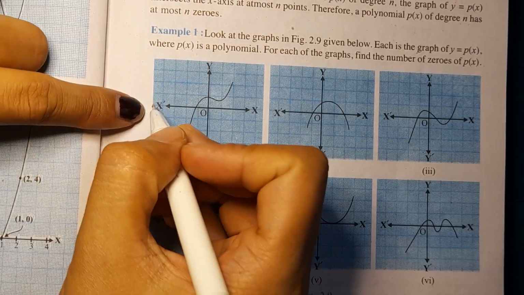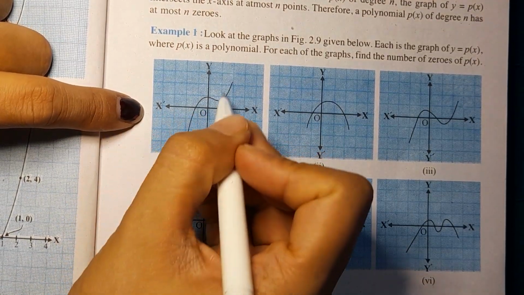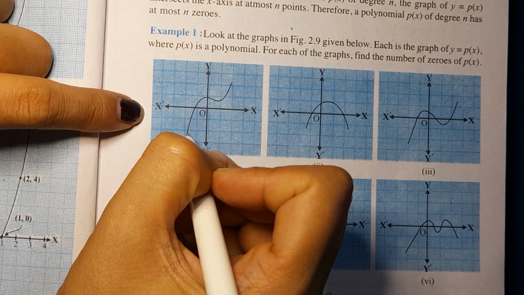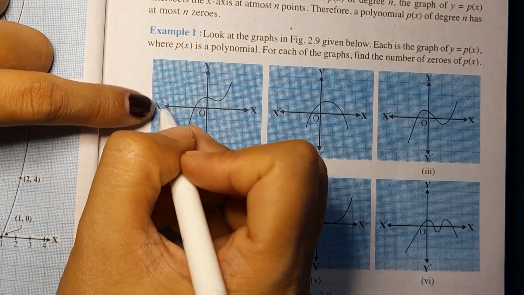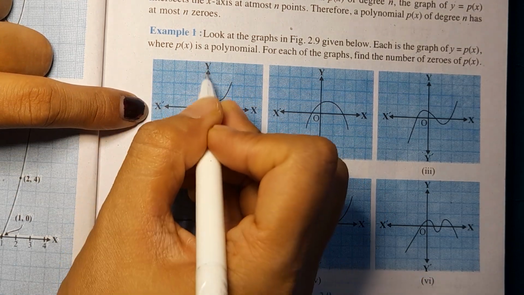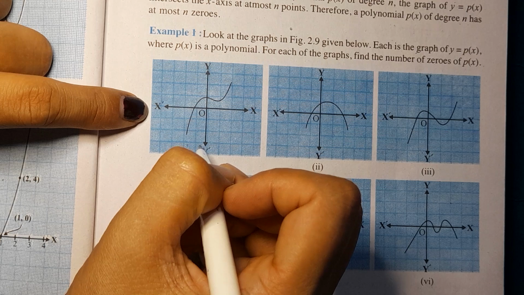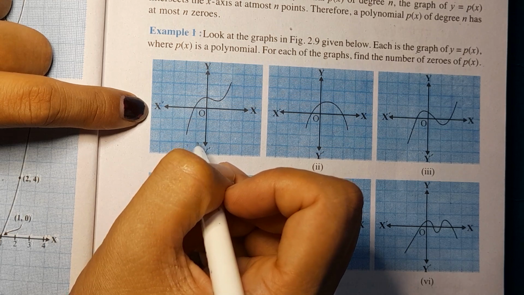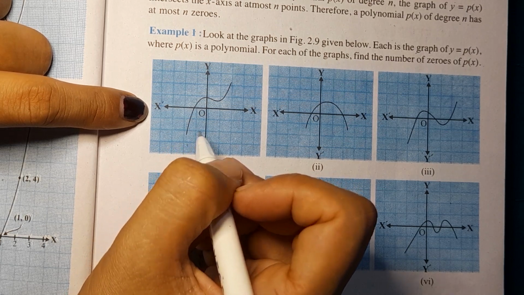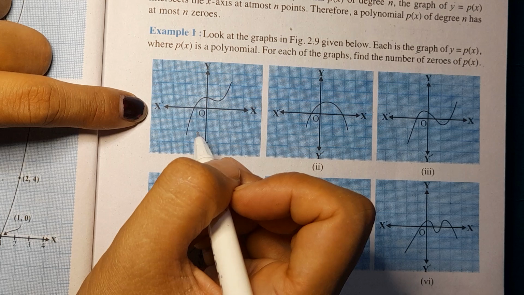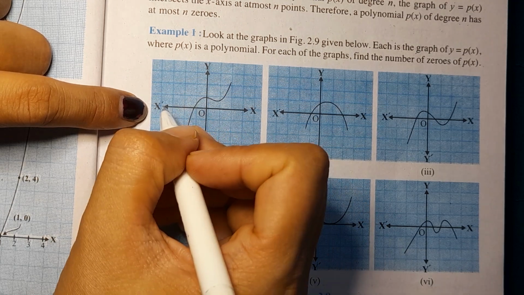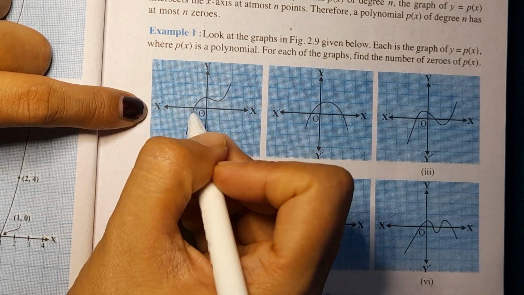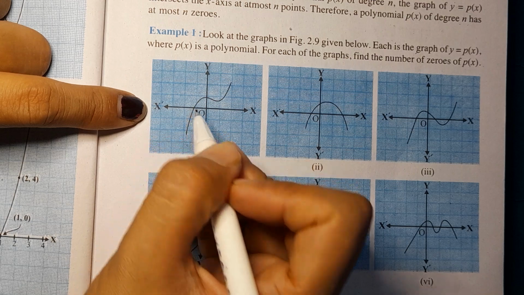So this is the equation. This is the curve given, this is the x-axis, and this is the y-axis. Which one are we going to calculate? In the question it is p of x, so you are going to count on the x-axis. At how many points does it cut? It cuts at 1 point. So here the number of zeros is 1.